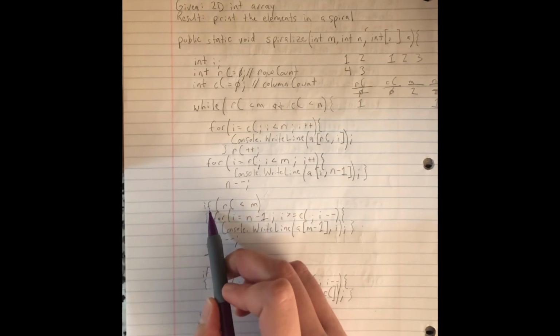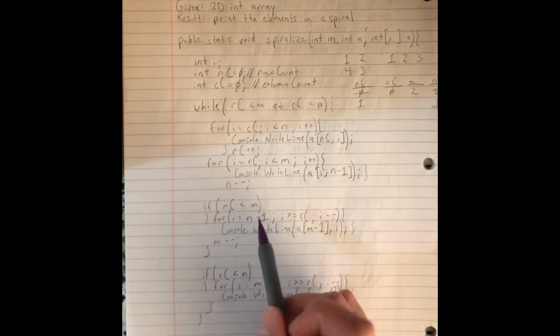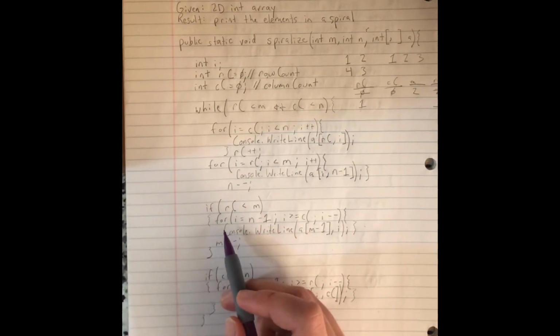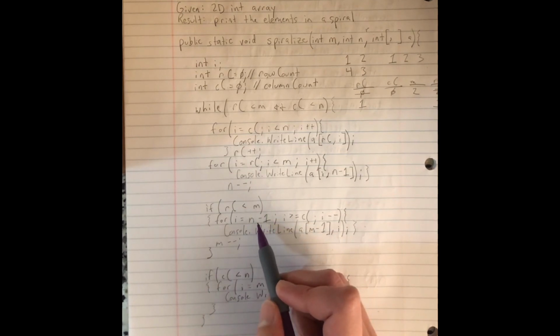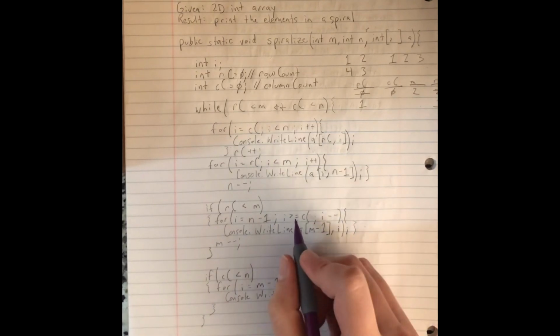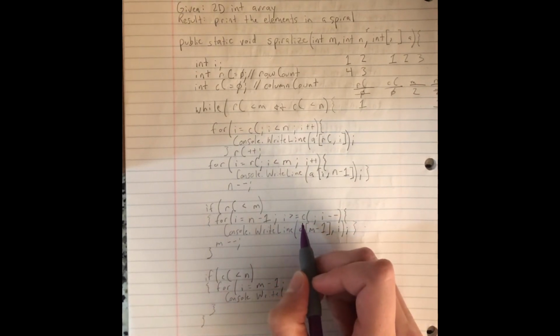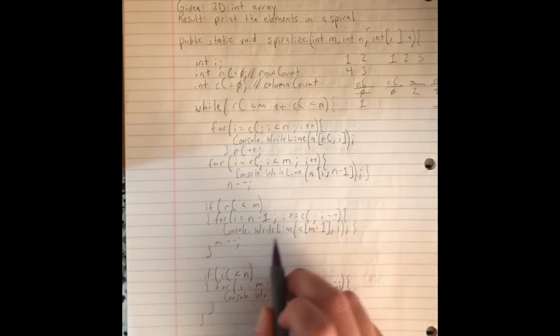Let's check if we can enter this go left if statement. So if row count is less than m, 1 is less than 2, we can enter. For I equals n minus 1, so I equals 0, for I greater than or equal to column count, so 0, decrement I. So we can go through this once.